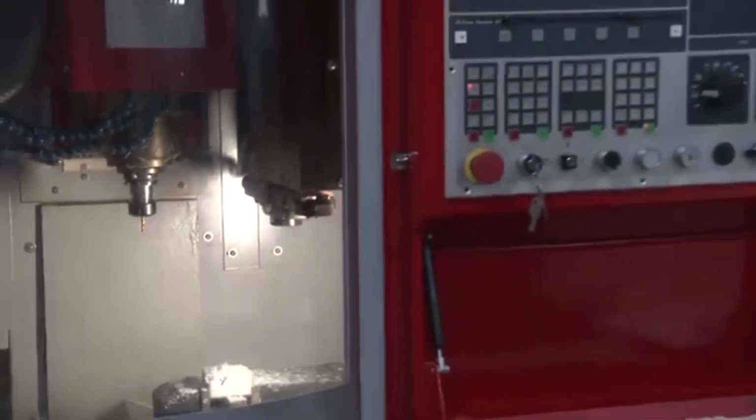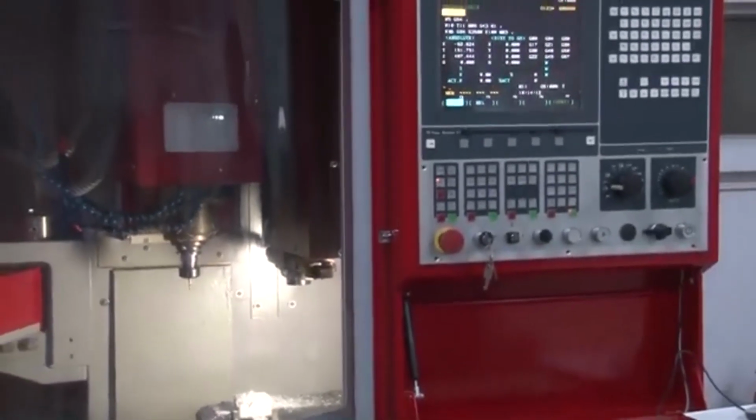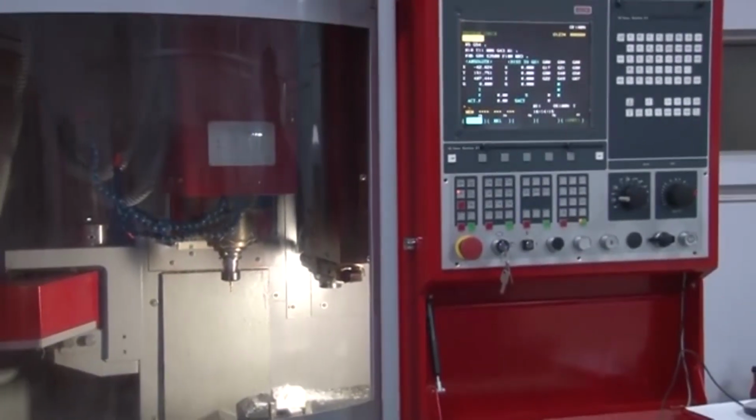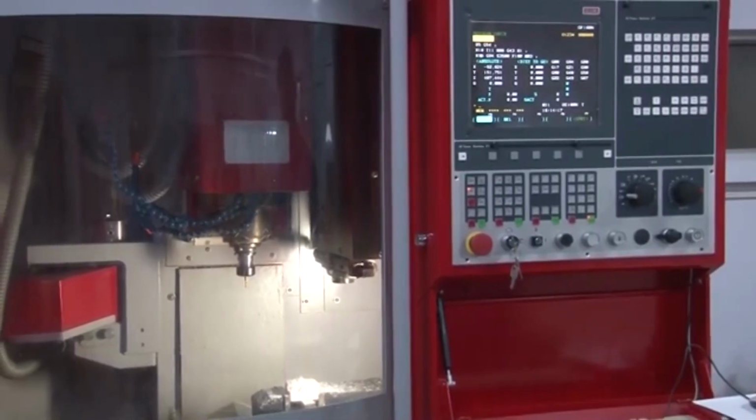And after that, the tool will stop, rotation will be stopped, and it will go back to the reference point, and all those commands are given in the steps that I have already explained to you earlier.